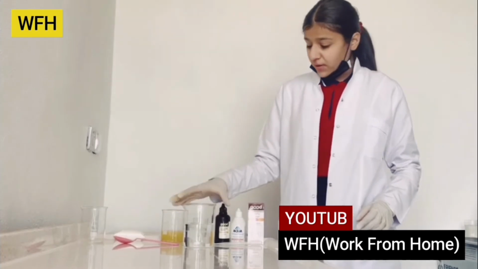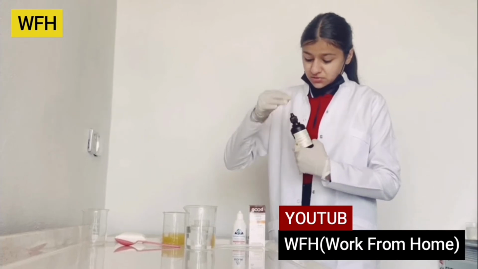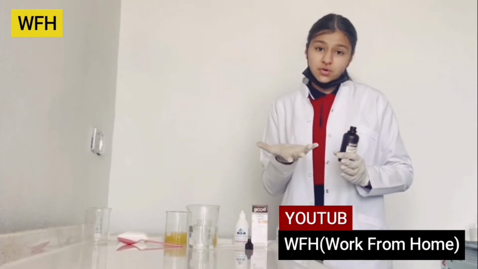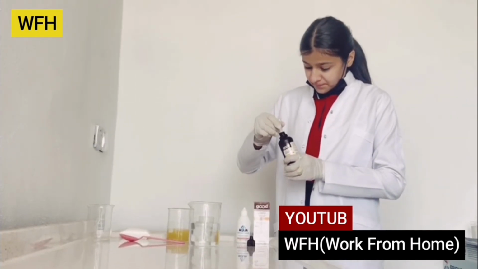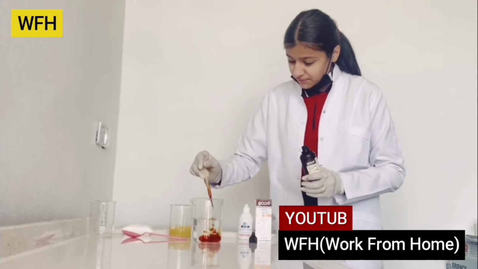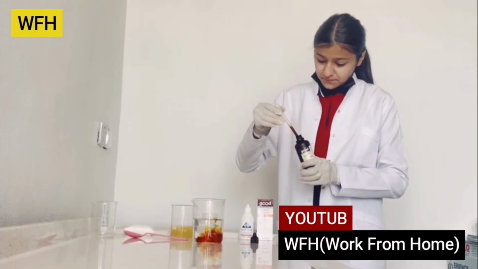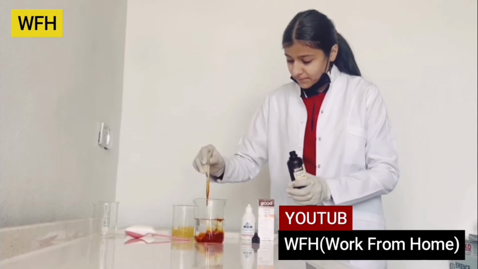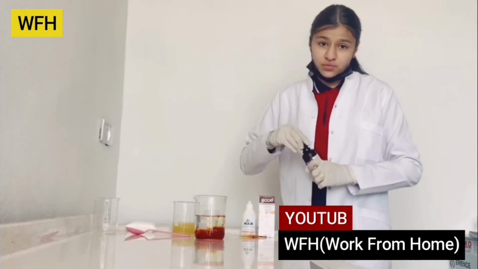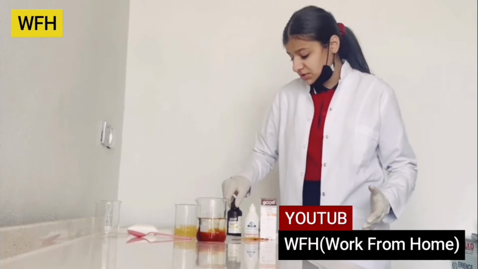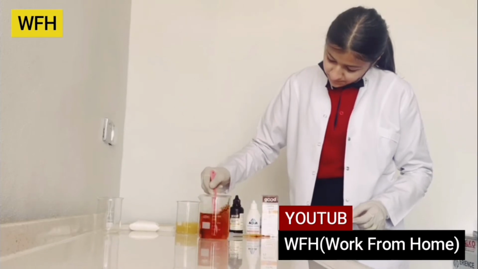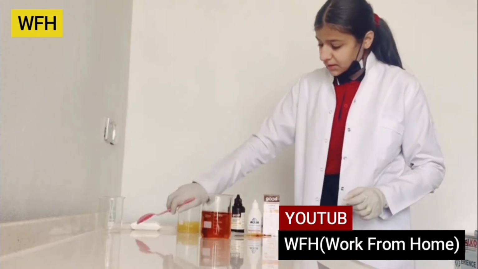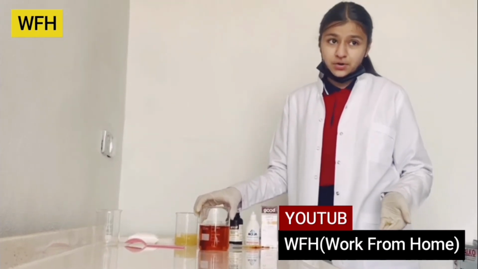So as you know, we have water in this beaker. I'll put some drops of iodine. When I put some drops of iodine in this beaker, of course, you know the color changes into dark orange. Take a look. Now I'll mix the water with iodine, and you guys know the color changed into dark orange. As you guys can see, the color changed into dark orange.